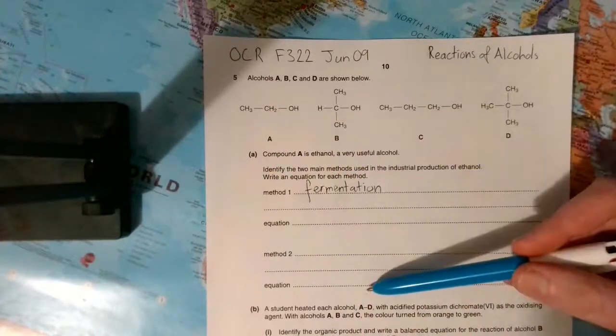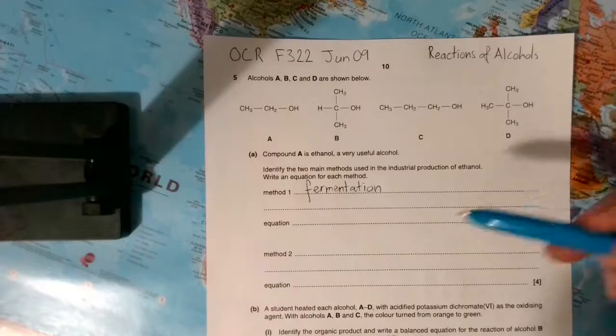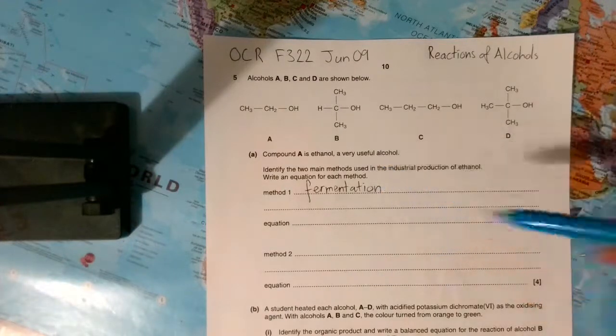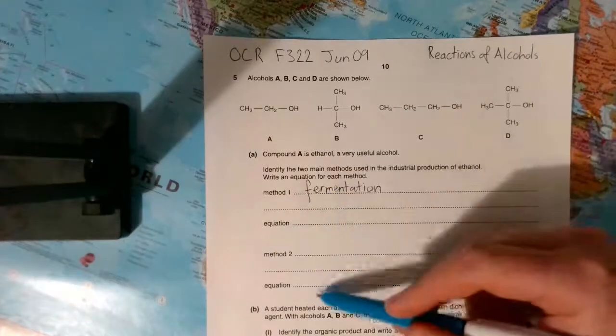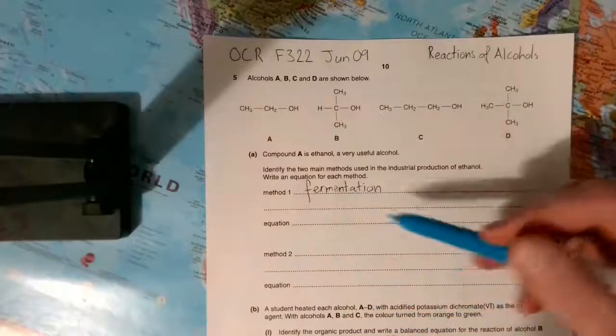They don't want the uses, however. What they want is the 2 main methods used in industrial production of ethanol, with an equation for each. Again, reading the whole question will give you 4 marks: 2 methods, 1 mark for each of the methods and 1 mark for the equations.